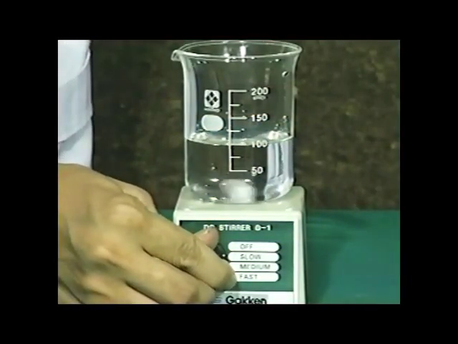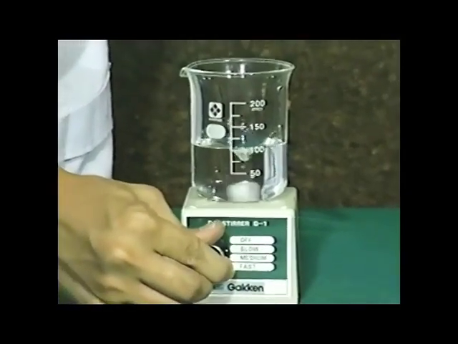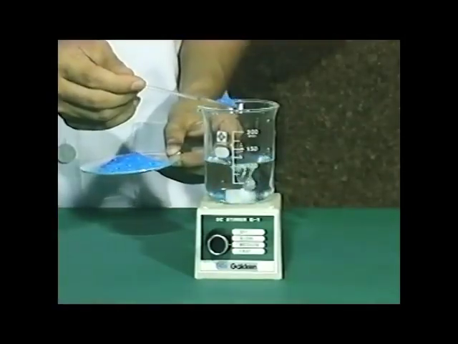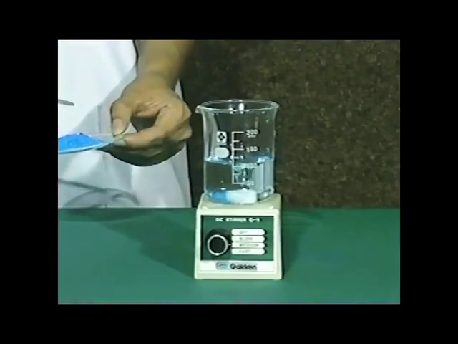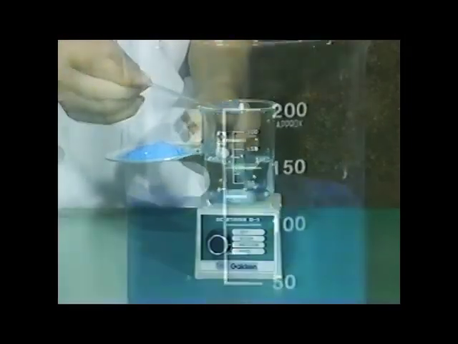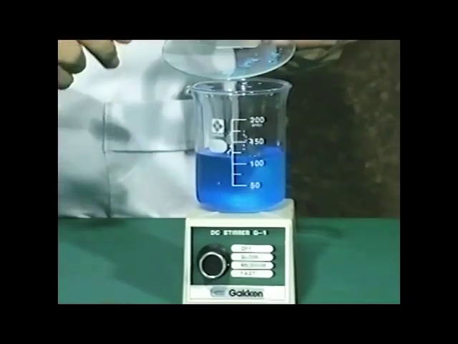Is there a limit to the amount of solute that will dissolve in a given solvent? Let's find out. James Villanueva will now prepare a solution of copper sulfate in 100 milliliters of water. As long as solute continues to dissolve in the solvent, the solution is said to be unsaturated. More and more solute can be added to an unsaturated solution at a given temperature until a solubility limit or saturation point is reached. The solution is now said to be saturated.